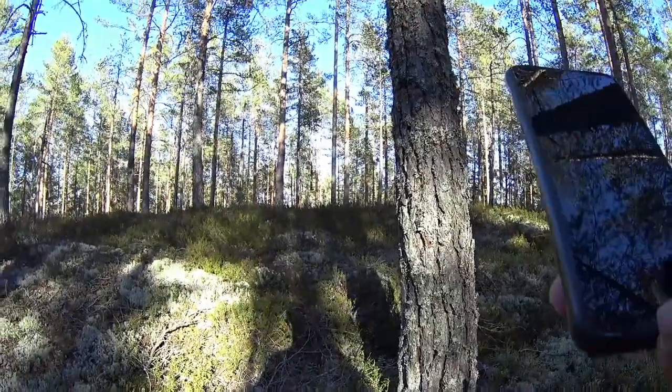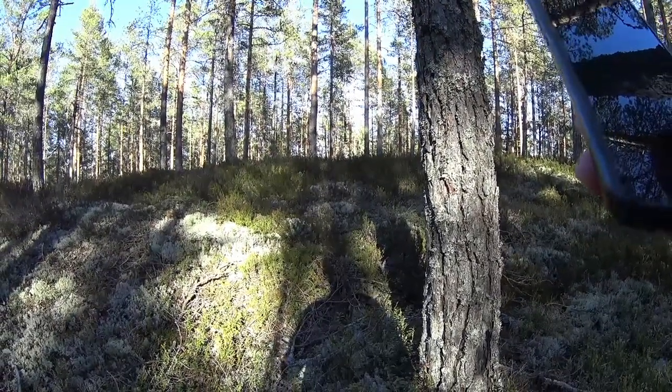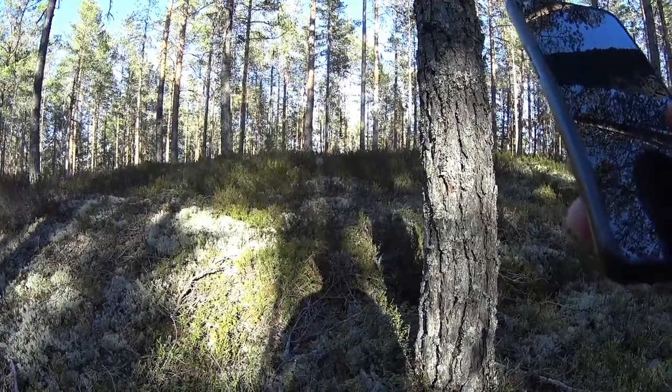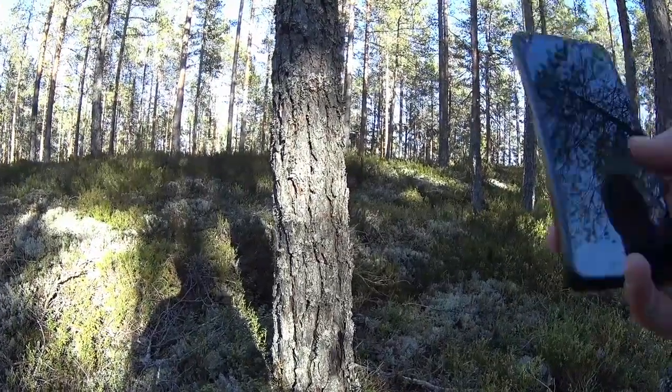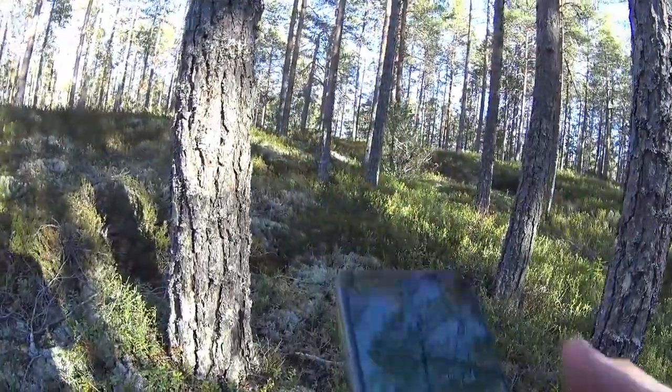Next pine. I need to go a bit more right, but it's okay.